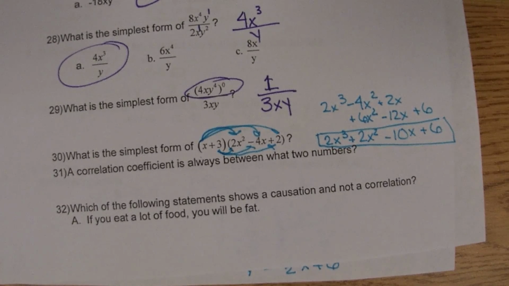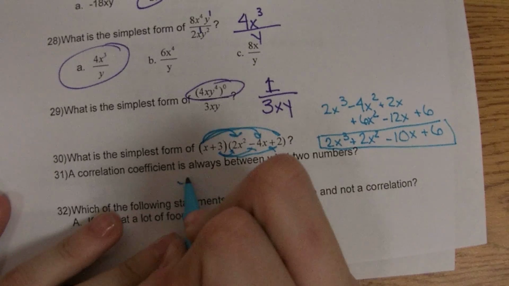Number 31, a correlation coefficient is always in between negative 1 and 1.